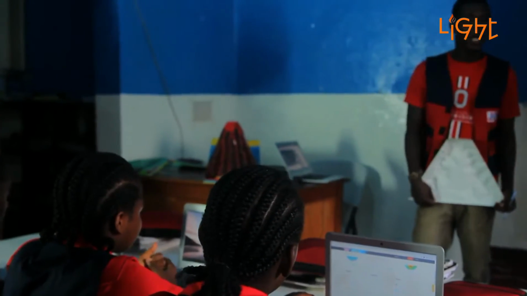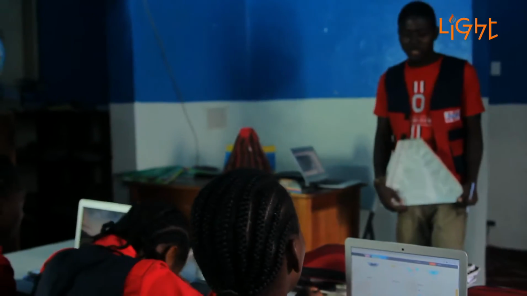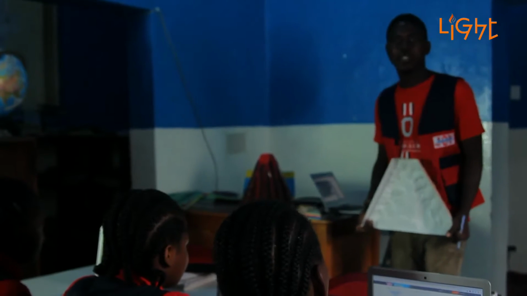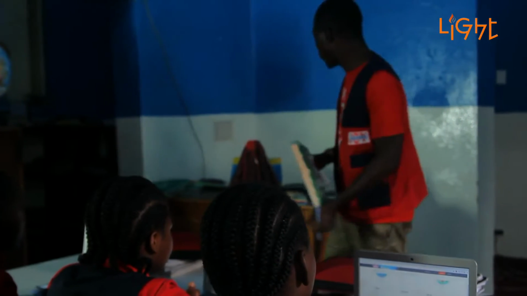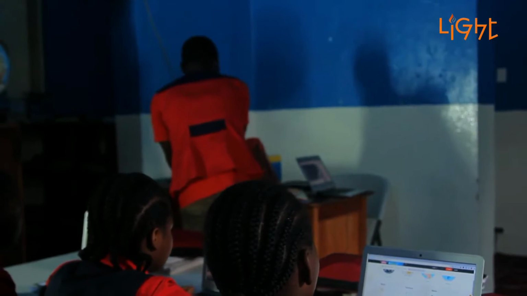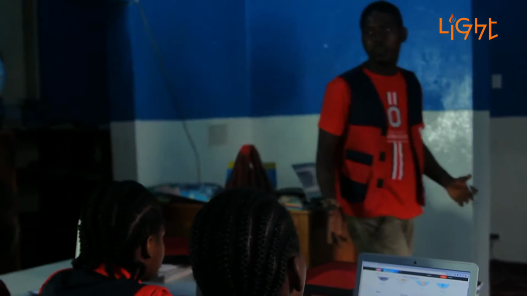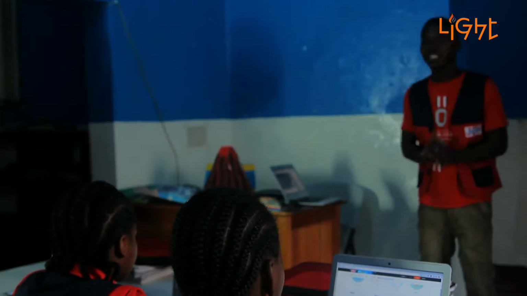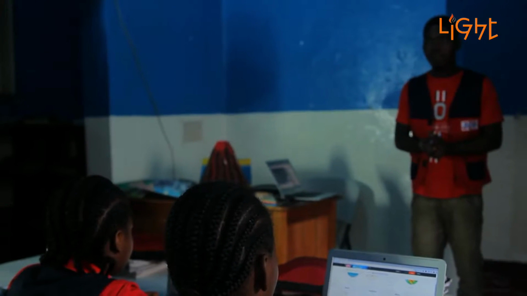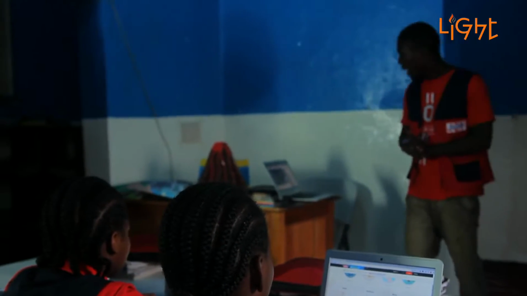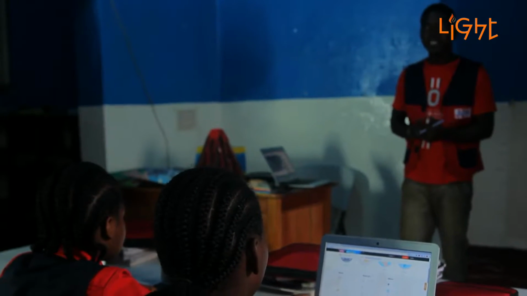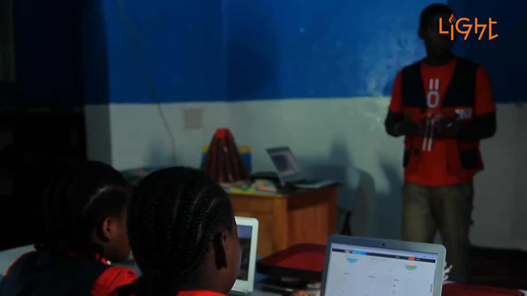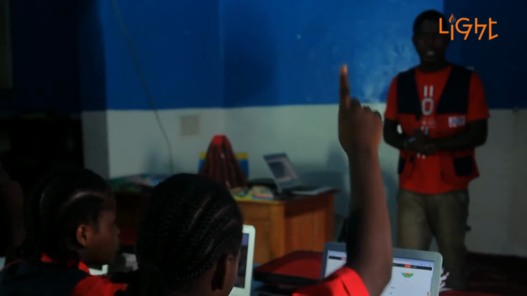Then lastly, we discuss faults, and we have three types of fault that we name. And we all know the three types of fault and their function and how they affect the land. Before we get into that, can we have a volunteer to name the three types of fault and how they affect the land?